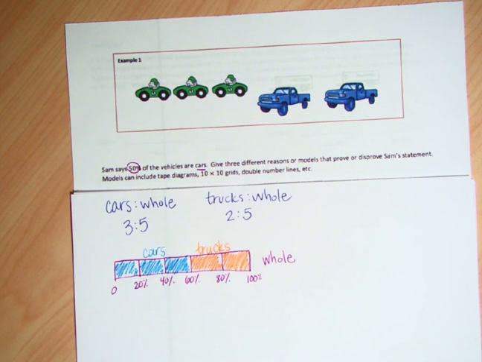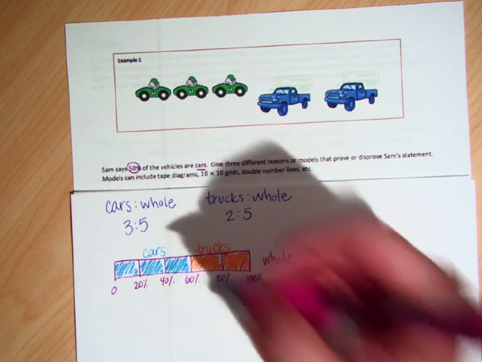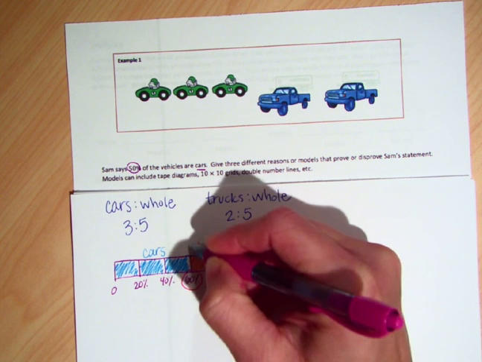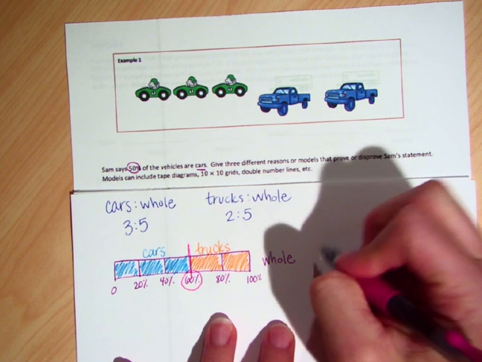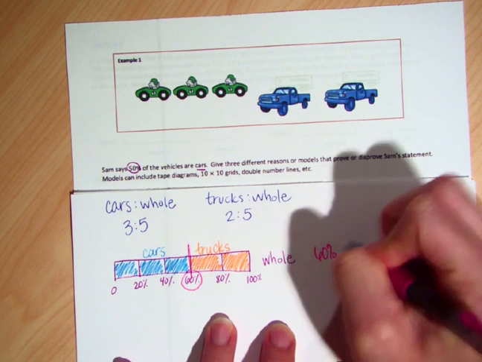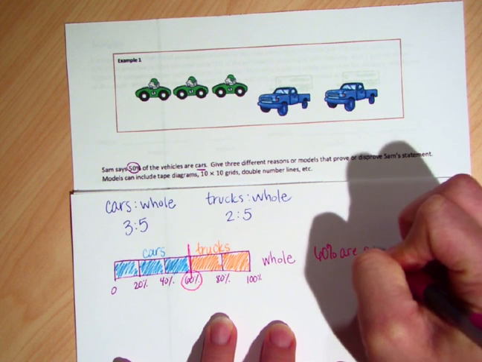From this, I can see that 60%, that's where it stops, 60% are cars. So I'm thinking he's not right. Here I found that 60% are cars.